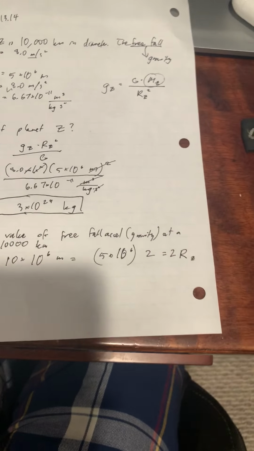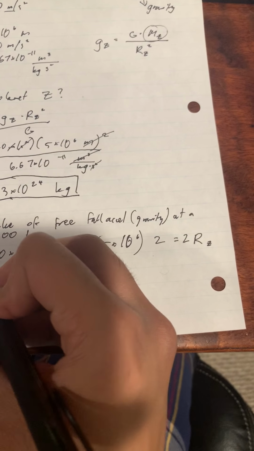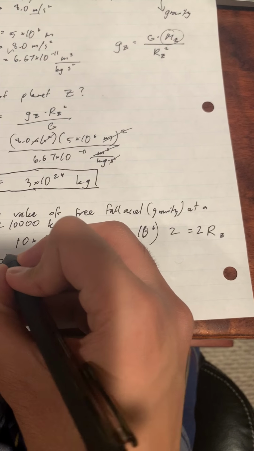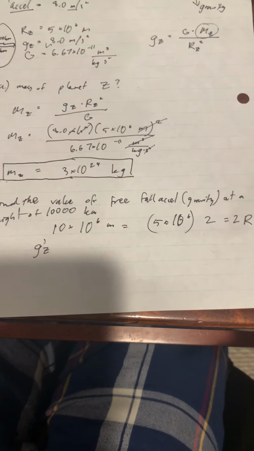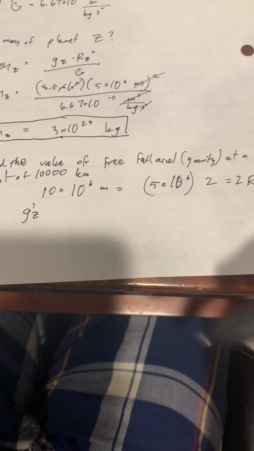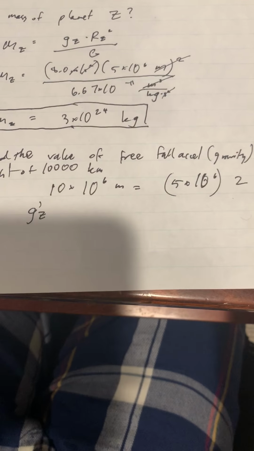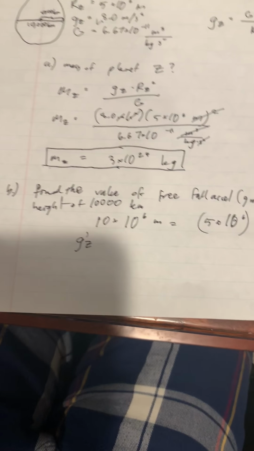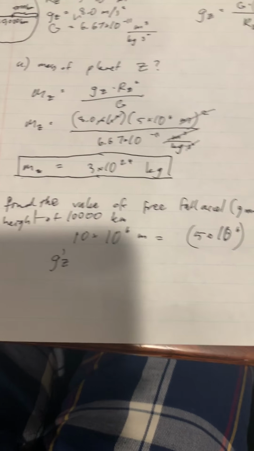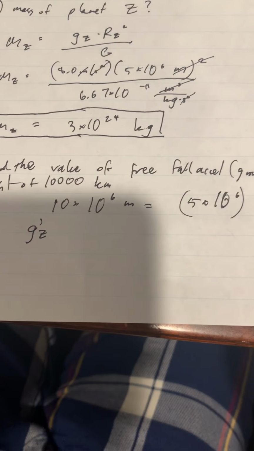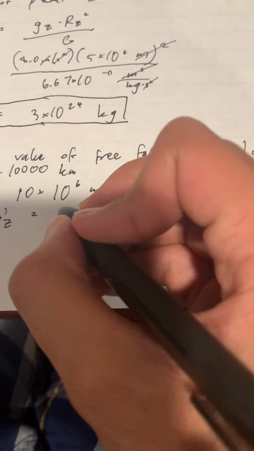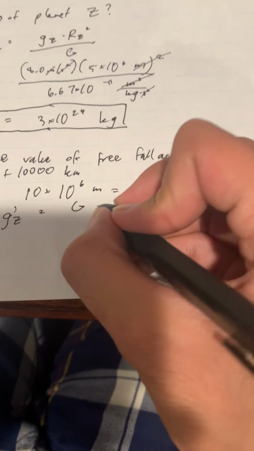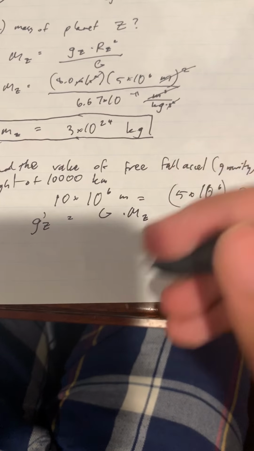And so what we would do, right, is we would find the gravity of planet Z, except now we should probably write a prime to denote that it's different from the actual gravity, and it's the gravity 10,000 kilometers above the North Pole. And so it's called g prime Z is equal to the gravitational constant times the mass of the planet, which is the same as above.